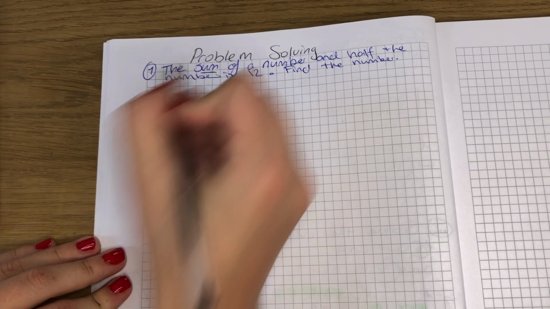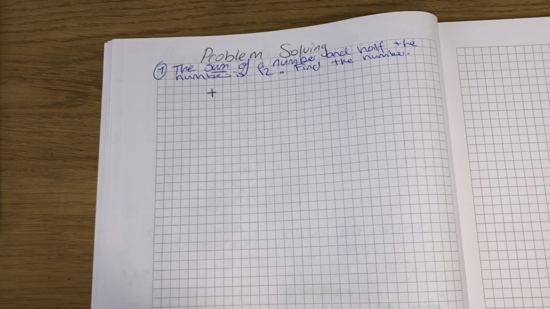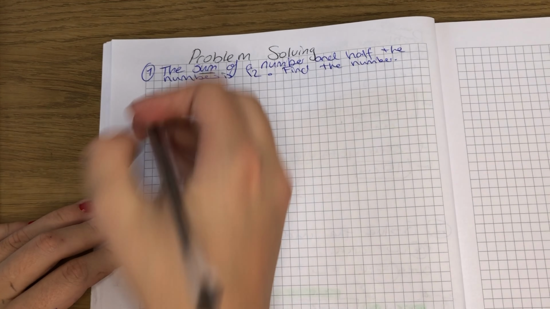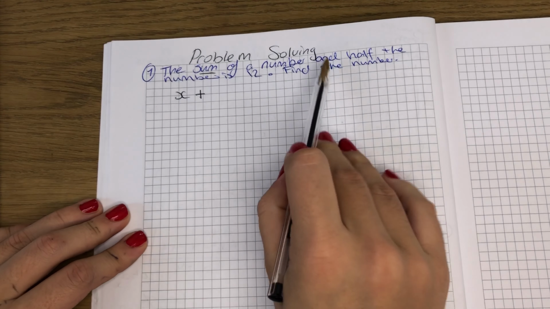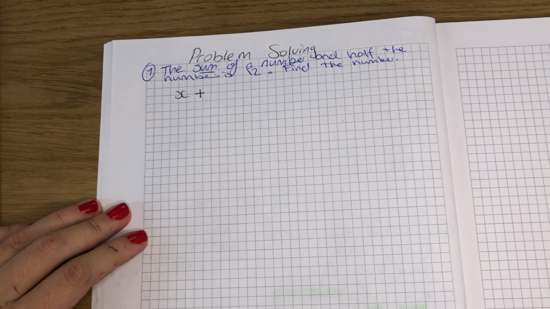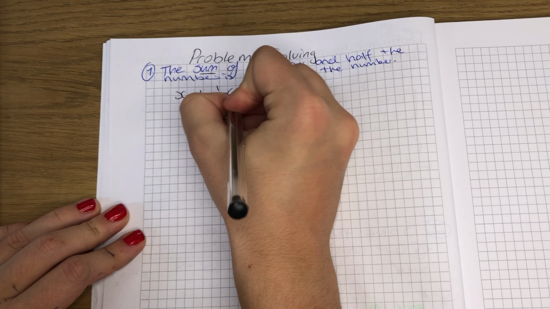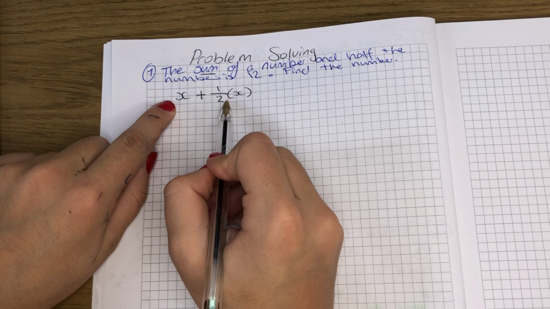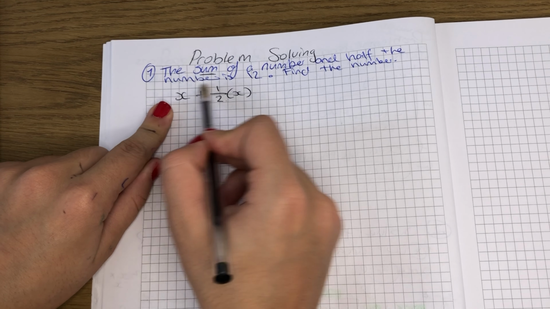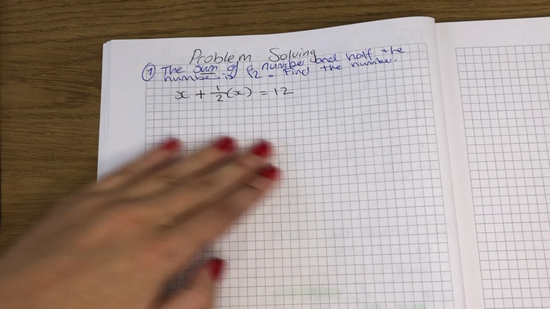So firstly, the sum means plus. Okay, so we know that there's a plus somewhere in there of a number, and we don't know what that number is, so we're going to essentially call it x. And half the number is 12. So half a number, that's just half multiplied by this number. Do we see that? Half the number, so it's referring to this number, is 12. So that's what it all is.